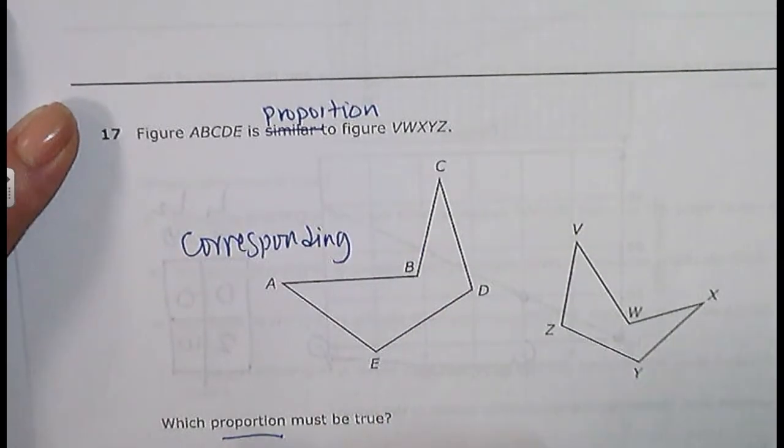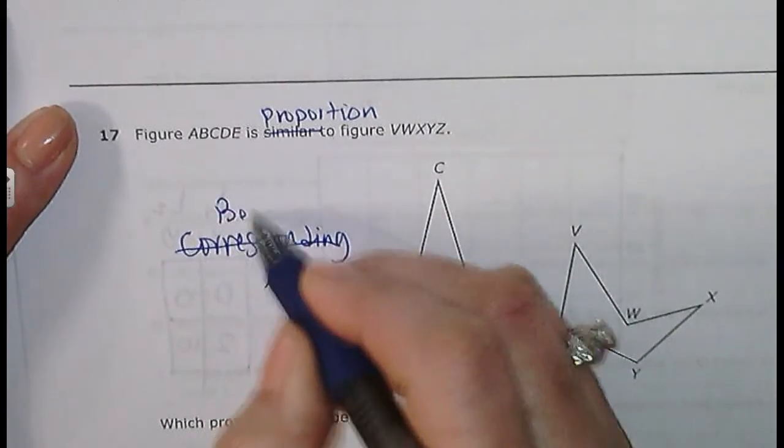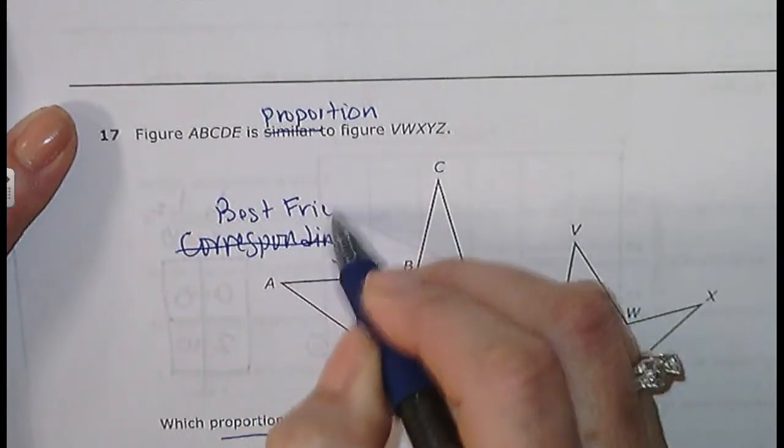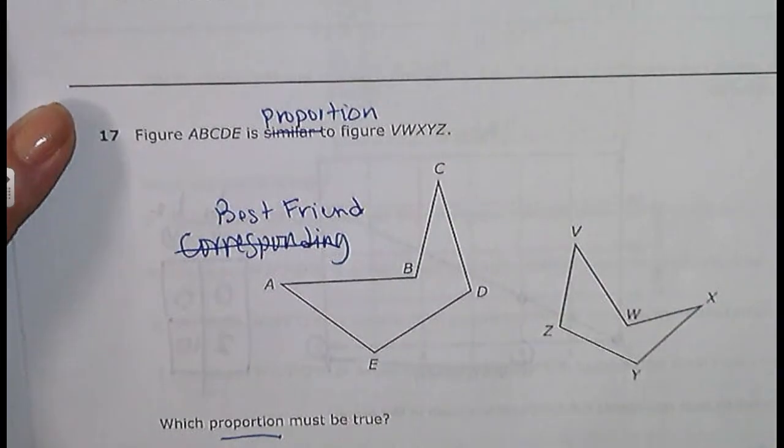Corresponding. Now in class we called those your best friend. Who's your best friend? Somebody you talk to. Best friends, here we go.